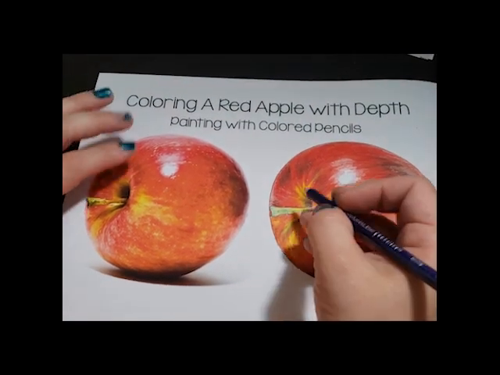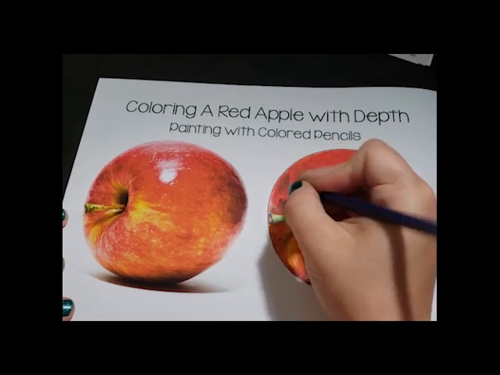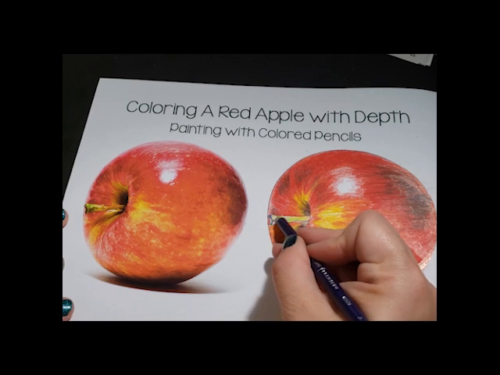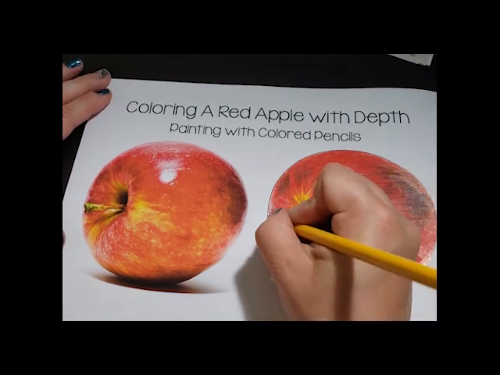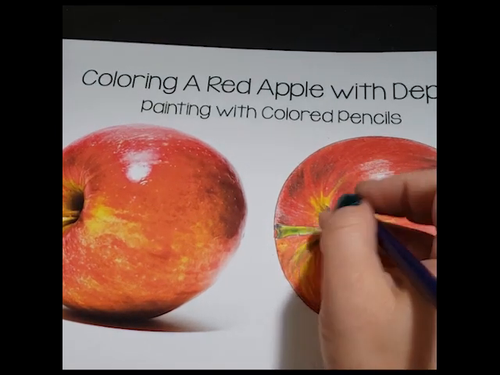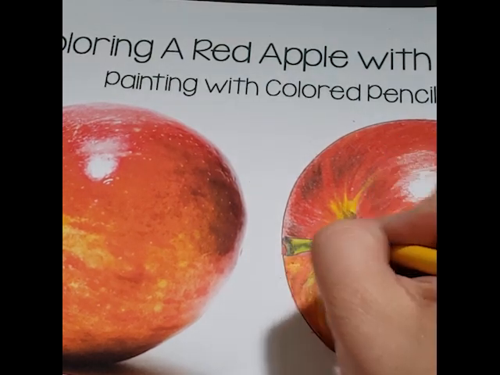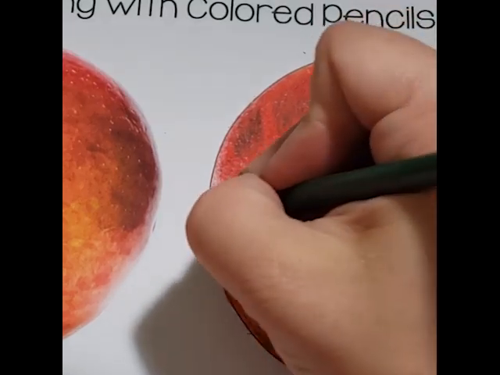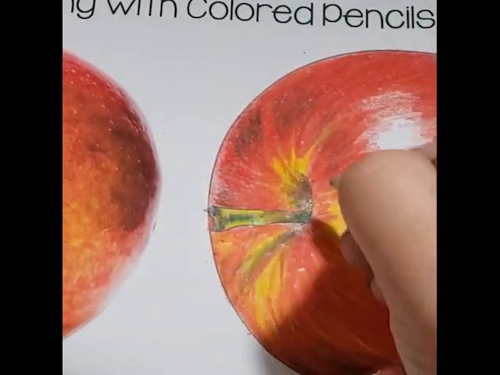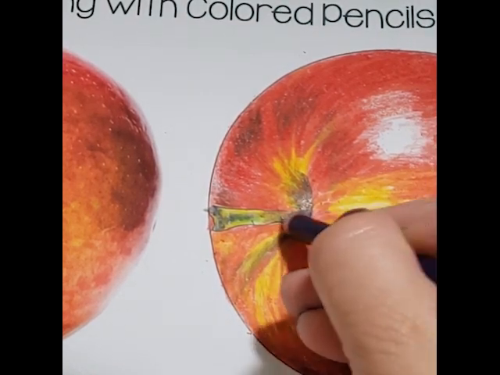Now that the bulk of the apple's color is in, I'm going to go in and focus on the details. The stem color was green and yellow. The complement of yellow is violet, so I'm taking the violet to make a nice deep brown with the yellow and green that we've got in there. Amazing how those combination of colors can make an earthy brown.